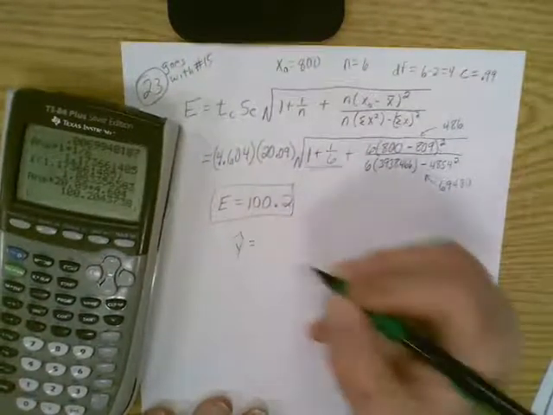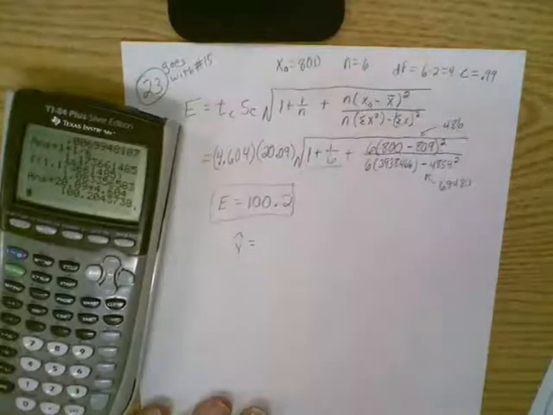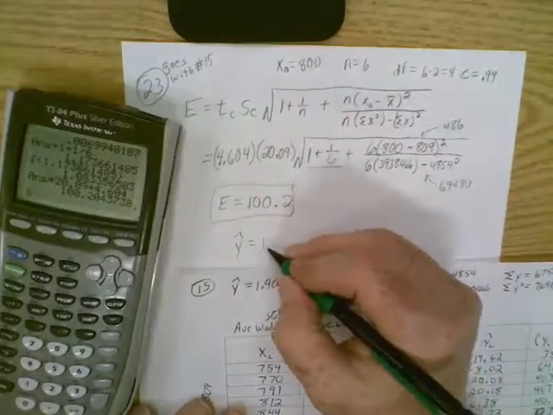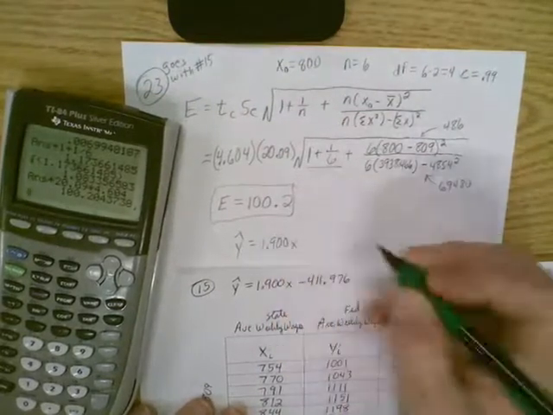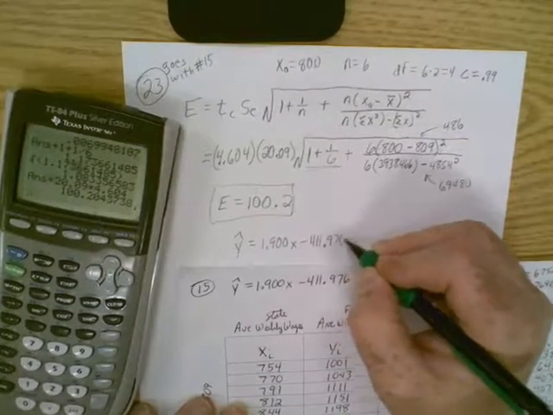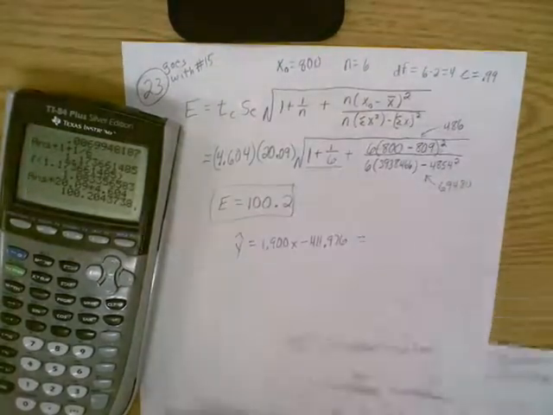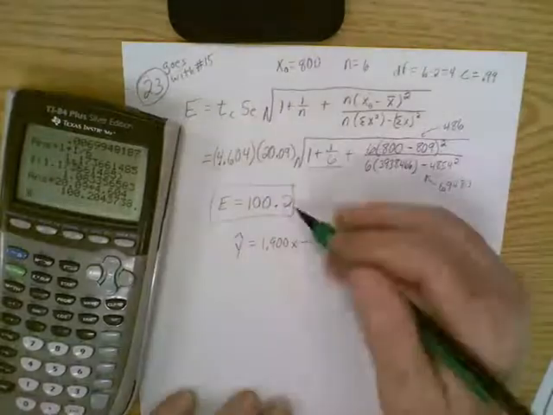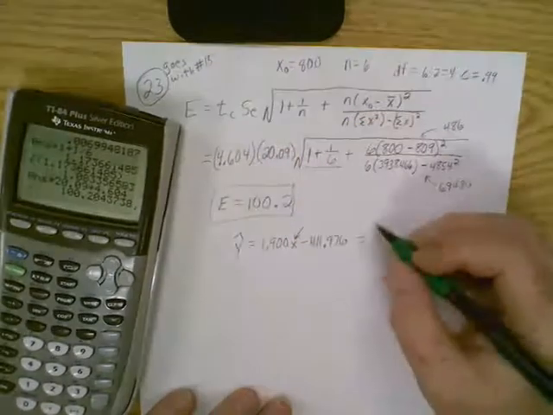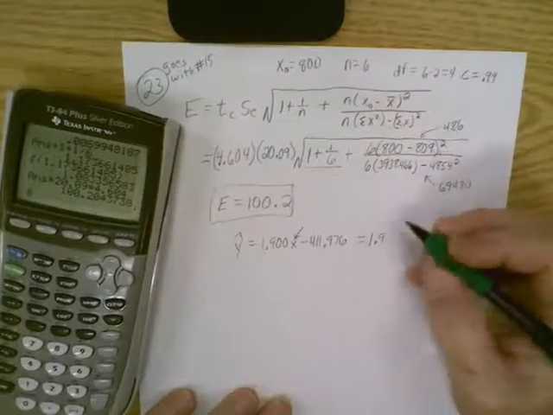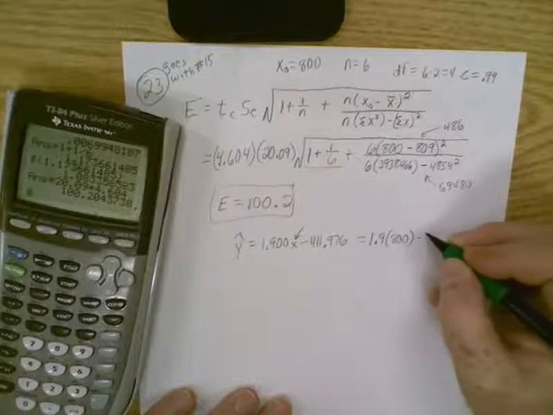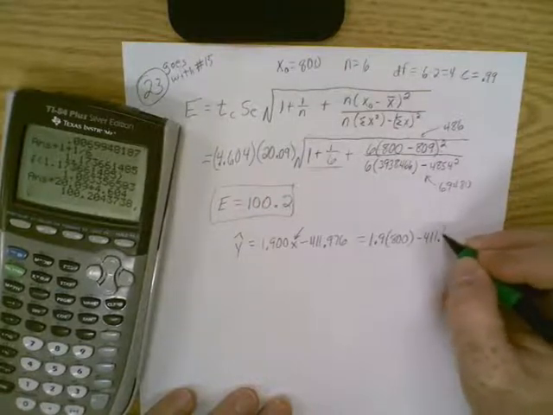Well, y hat's going to equal our equation from number 15, which was this equation, 1.900x minus 411.976. Well, all we're going to do is plug in there for x, and that's where our x sub 0 goes. So 1.9, I'm going to leave off the 2 zeros, times 800 minus 411.976.